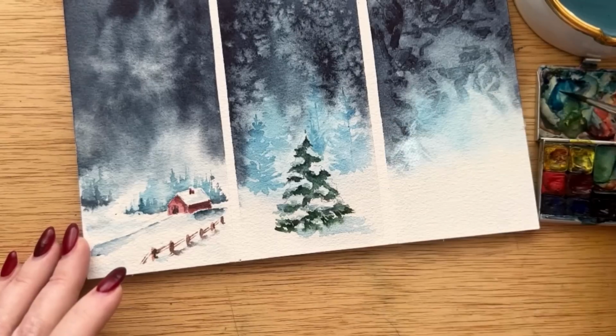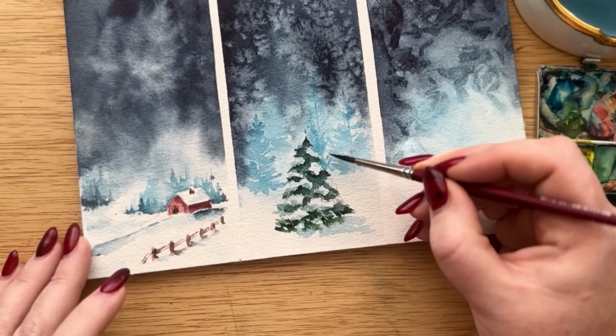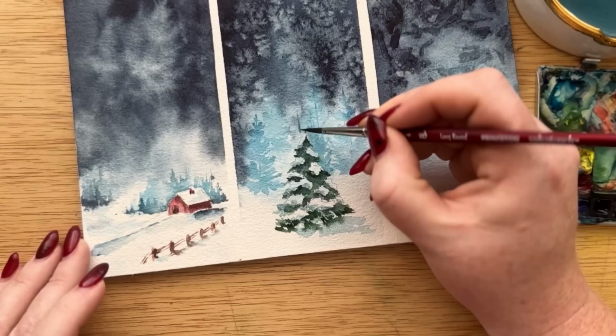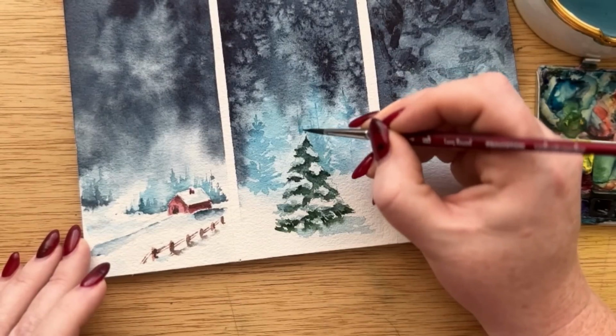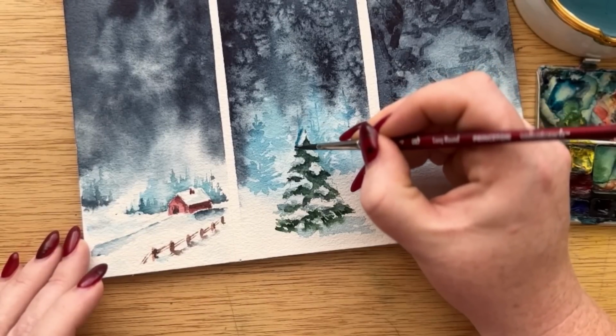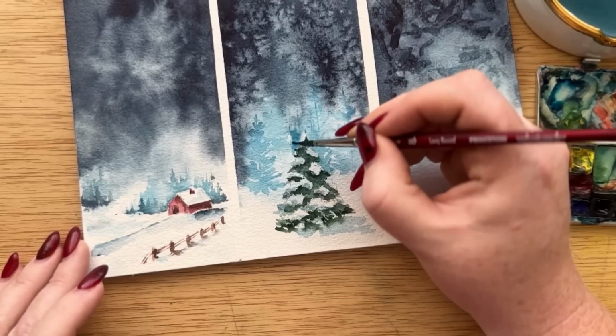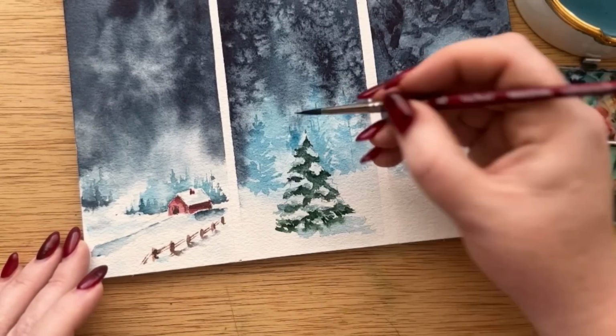Something that you'll notice though is we do need to define the snowy shapes on the outside of the tree. They kind of blend too much into the background because the background is still pretty white of the paper. And so we're going to start painting some more of those blue icy trees right around the back of this main tree.